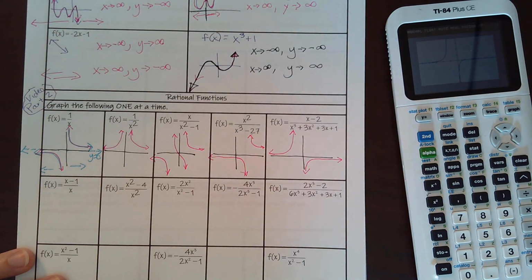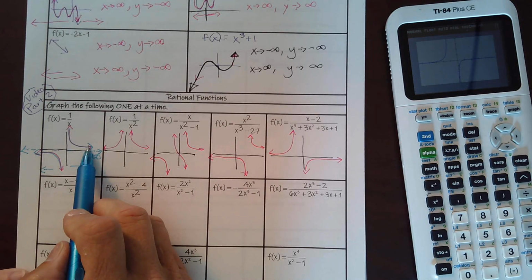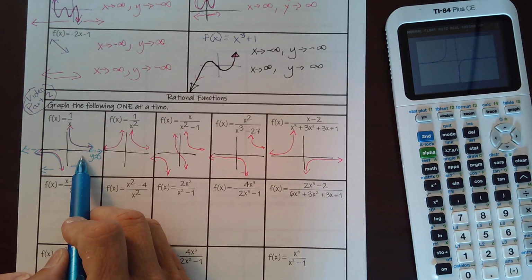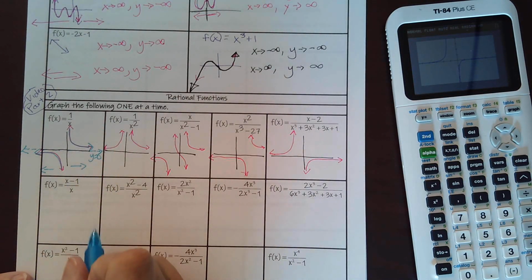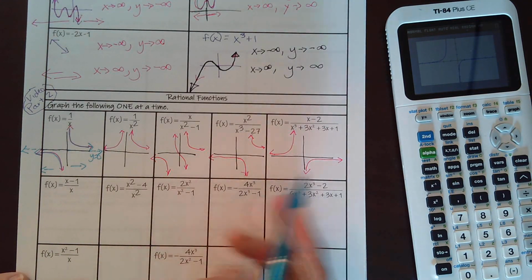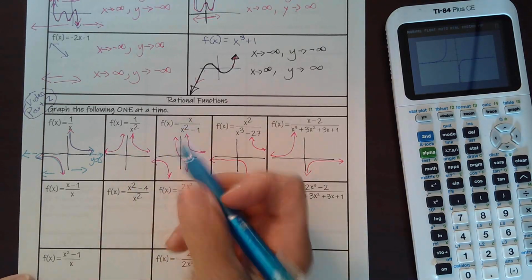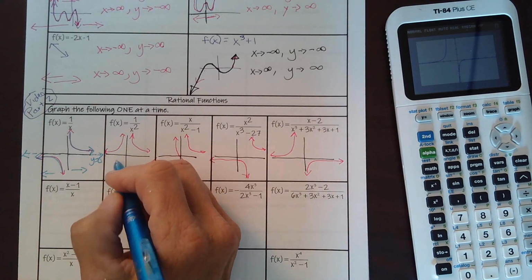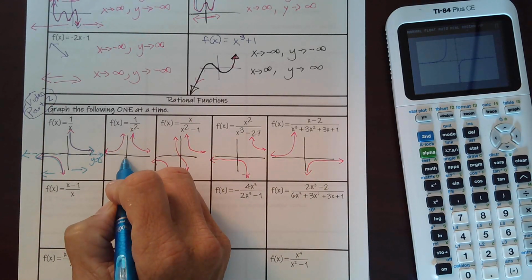Asymptotes are those lines or graphs that your graph gets very close to, but doesn't necessarily touch. If you look at this graph, we're looking strictly at the graph moving away from the origin.